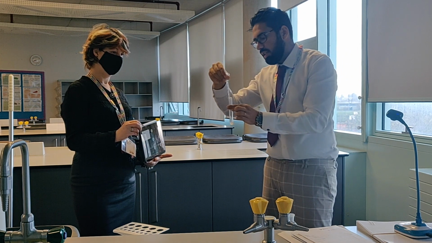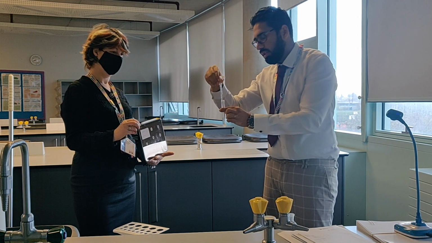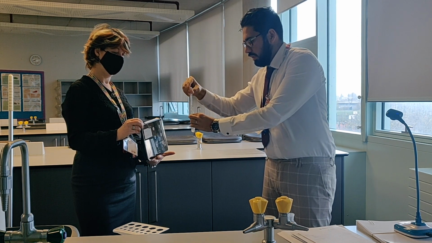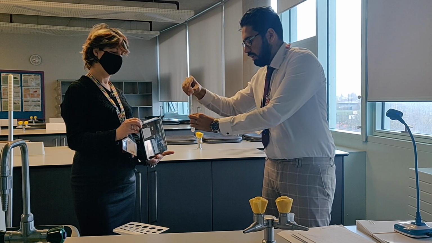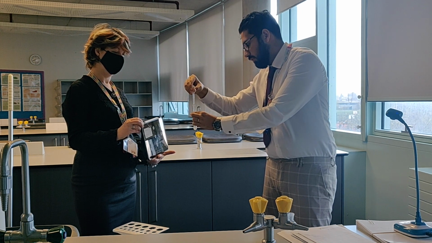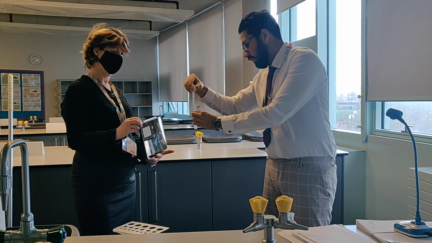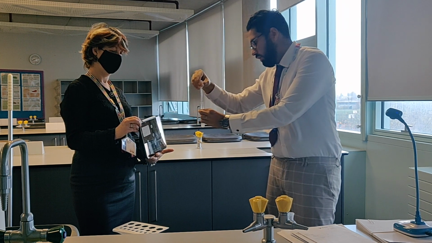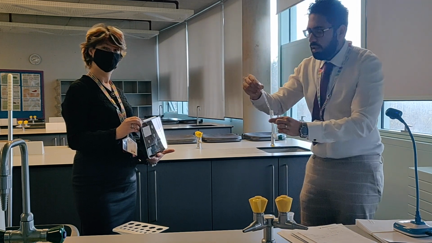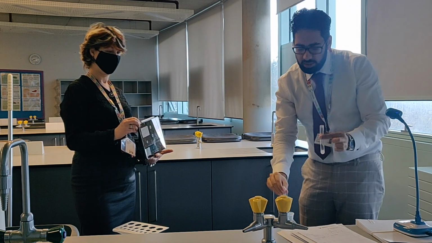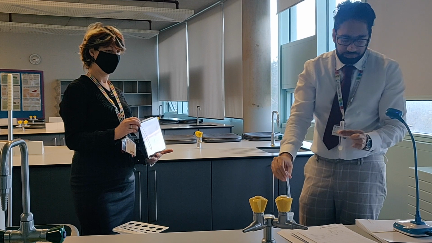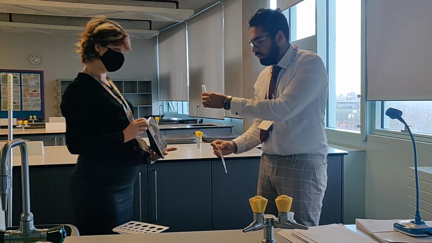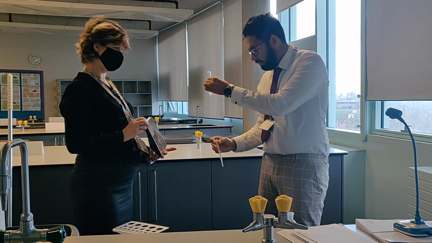And already you can see that there's a colour change happening. Okay, I'm trying to move it closer so you can see that. And there's a precipitate that's being formed. So essentially that is the first sort of reaction. You can see that there's a colour change that has occurred. It's gone to a sort of white precipitate and it's a solid that's being formed.